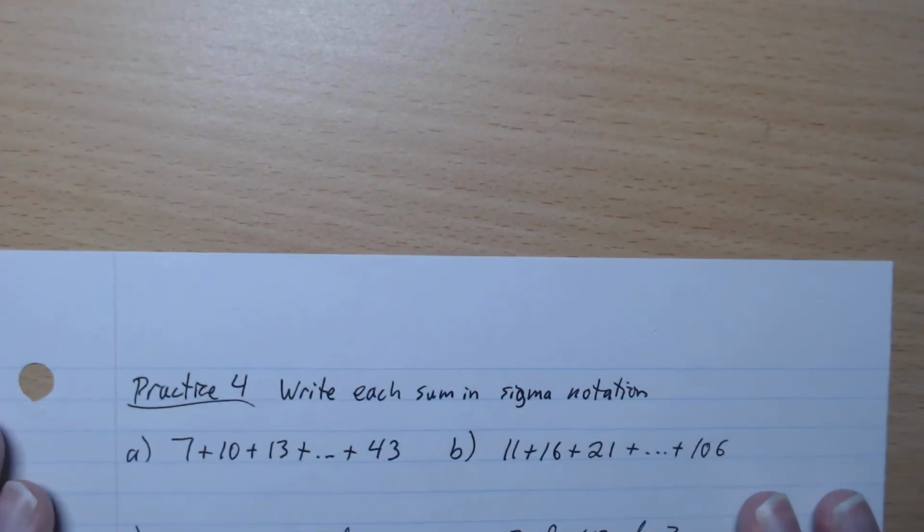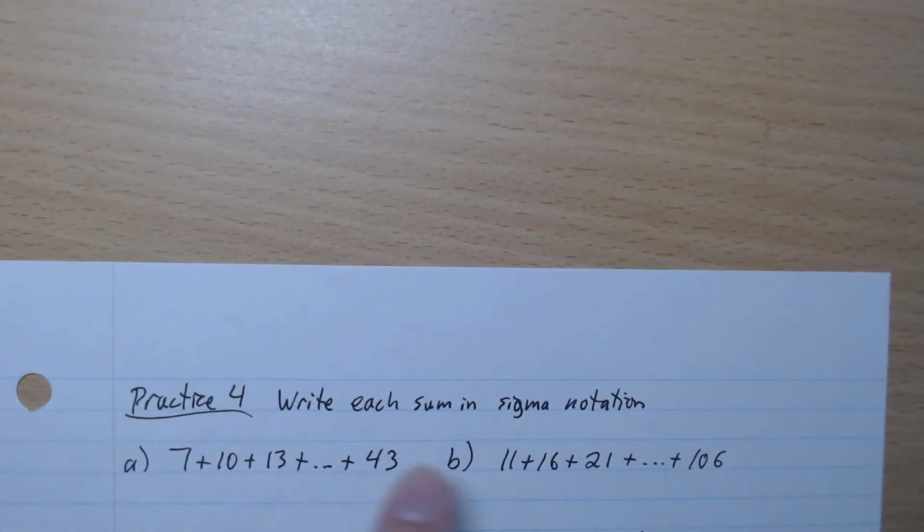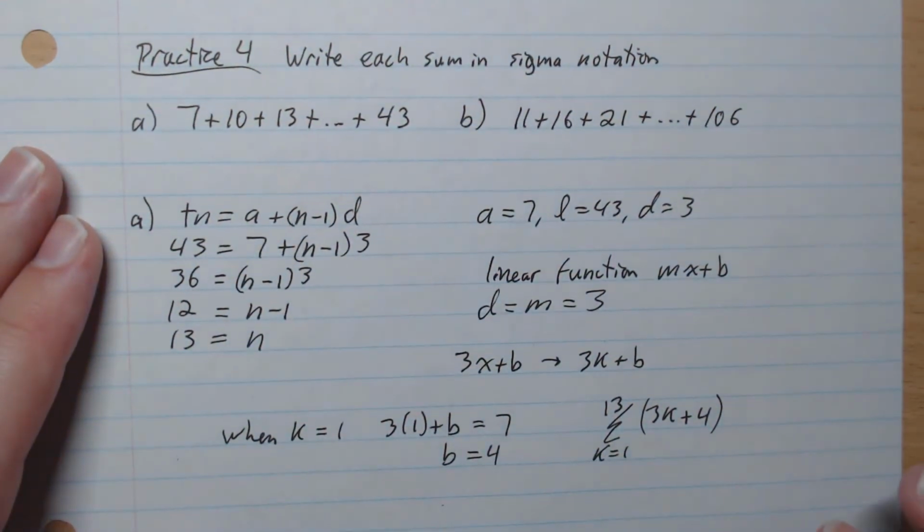Okay, practice number 4. A and B, write each sum in sigma notation. Go ahead and pause the video and do that. Okay, we're back.